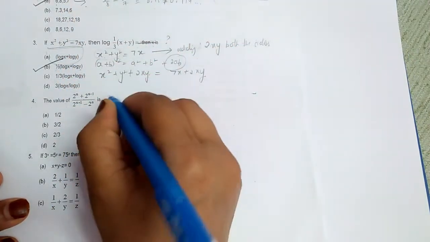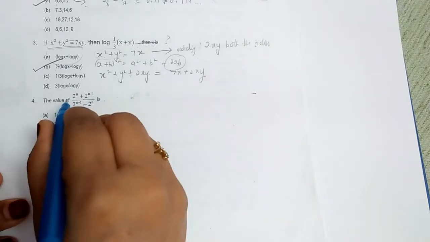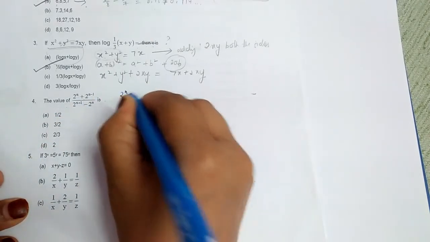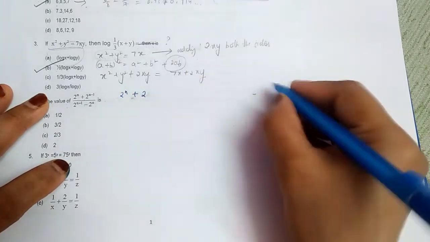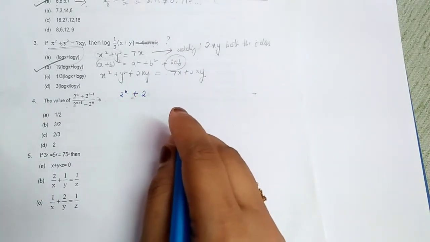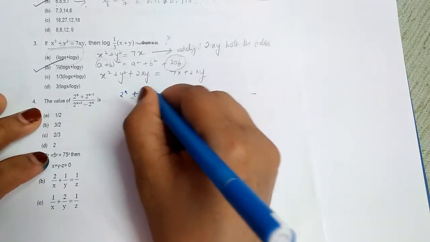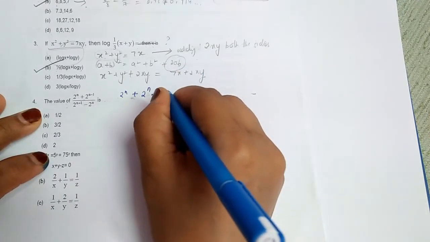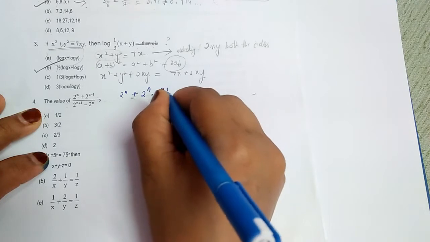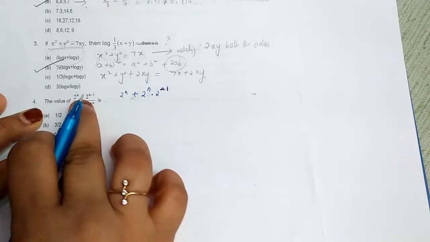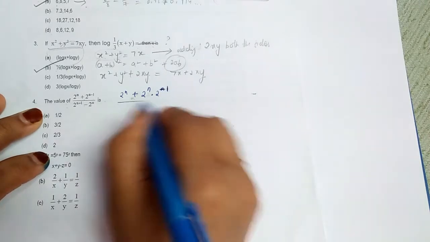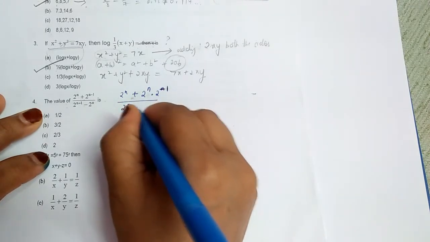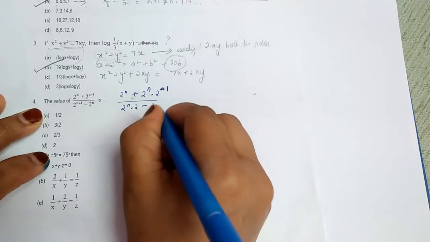Okay, so what we will be doing is simplifying this. So 2 to the power n plus 2 to the power n minus 1 is given, right? So we know that one of the properties of it is 2 to the power n into 2 to the power minus 1, right? Bases with the same power get added or subtracted, like here. Okay, divided by 2 to the power n into 2 minus 2 to the power n.